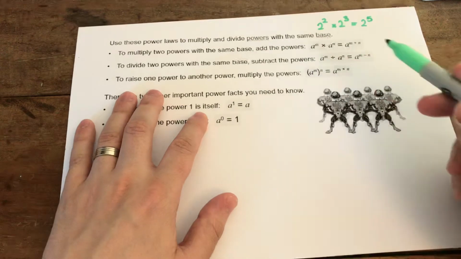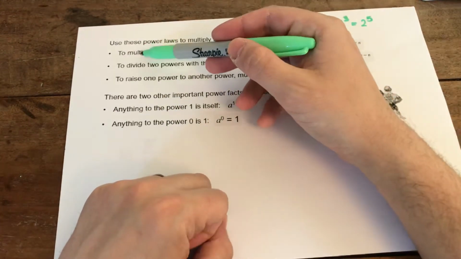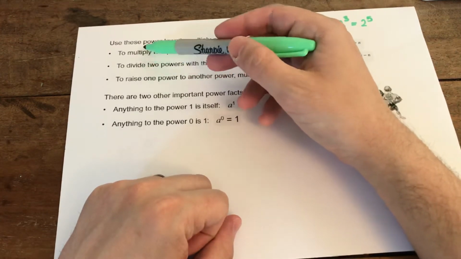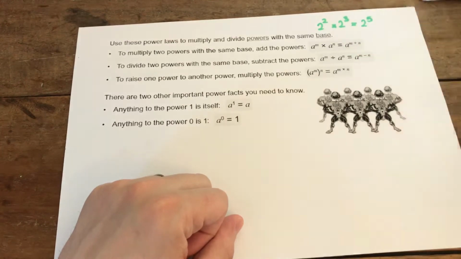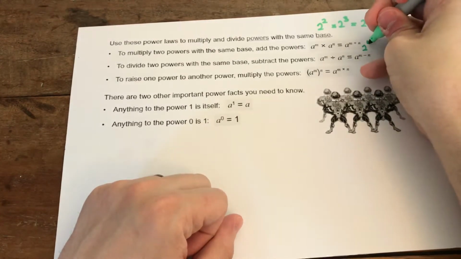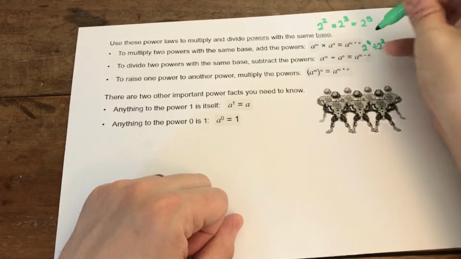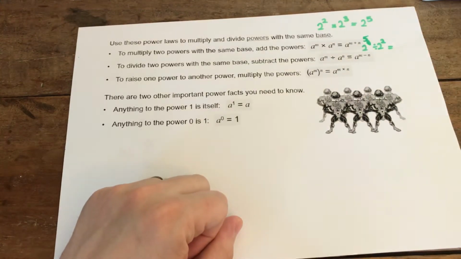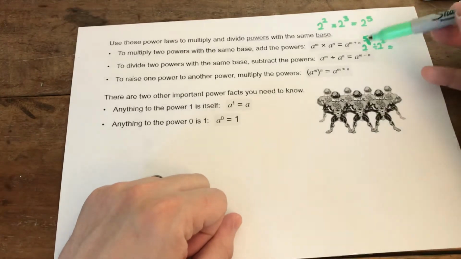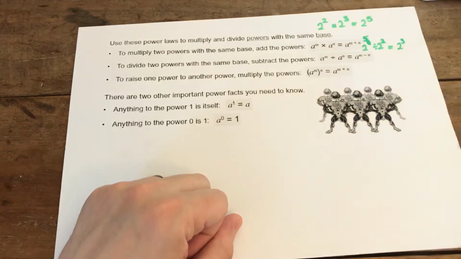To divide two powers with the same base, you subtract them. So imagine multiplication and division are the inverse of each other. That means that they are the opposite, so you're going to do the opposite in terms of this here. So if you have 2 to the power of 4 divided by 2 squared, you take the powers away. What I'm going to do is change that to a 5 just so that there is no misconception. So we've got 2 to the power of 5 divided by 2 squared, and we get 2 to the power of 3 because we take away those powers.